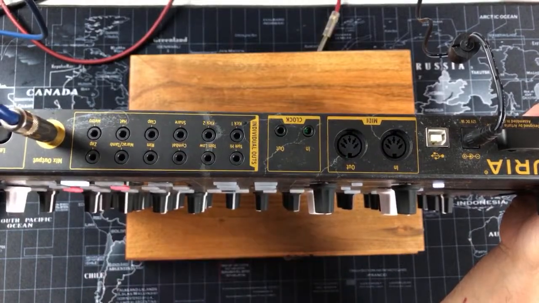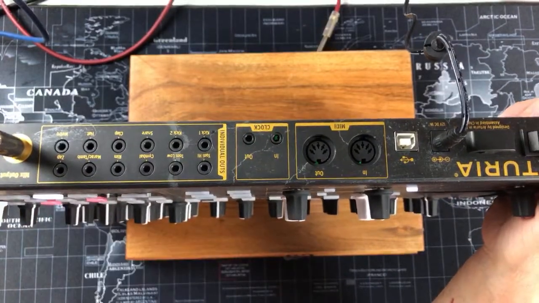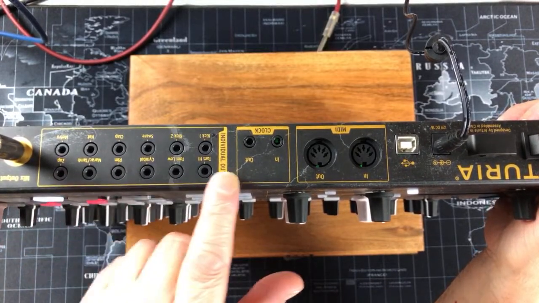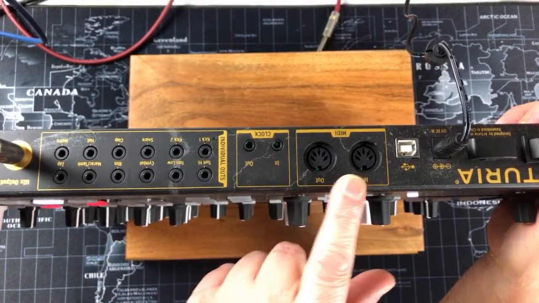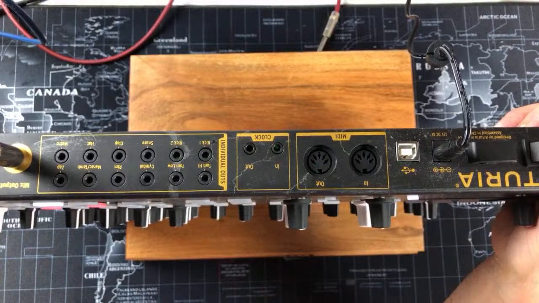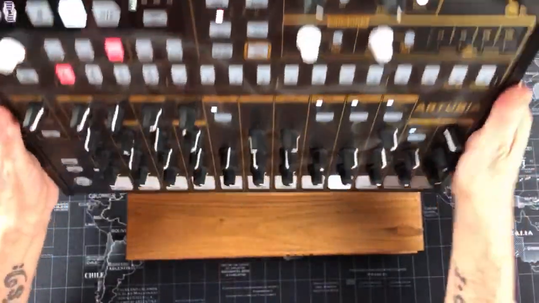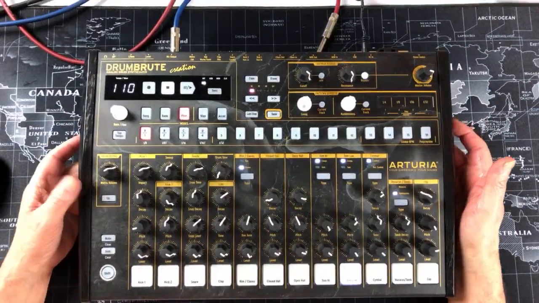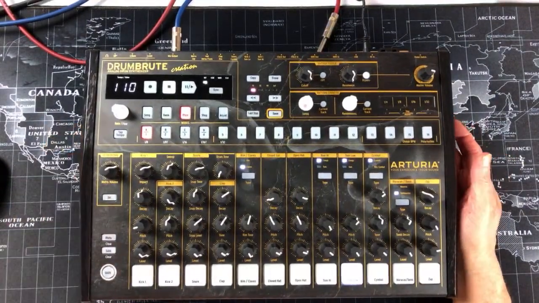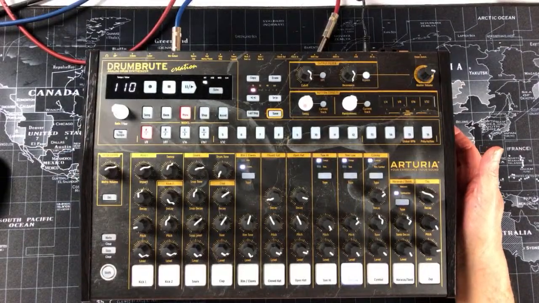Then we have clock in and out. I did use clock in and out the other day in a video when I did the Micro Freak, the DrumBrute and the Mini Brute 2S. So that was very cool. And then you have basic general MIDI in and out. Then you have USB audio, which you could use with your iPad or whatever. So yeah, it's got a lot of connection capability, but as all the Arturia stuff has.